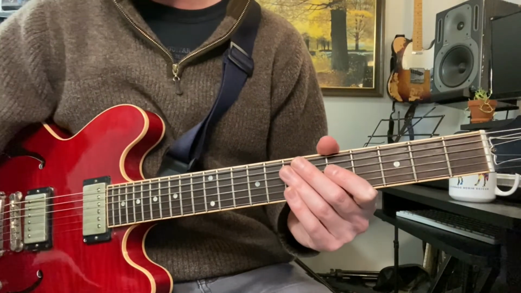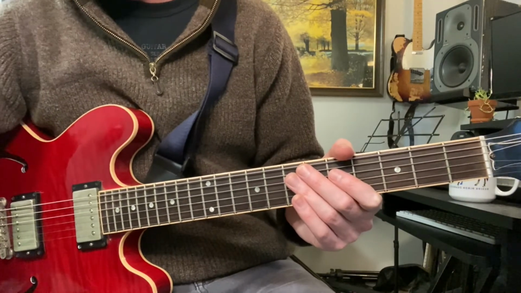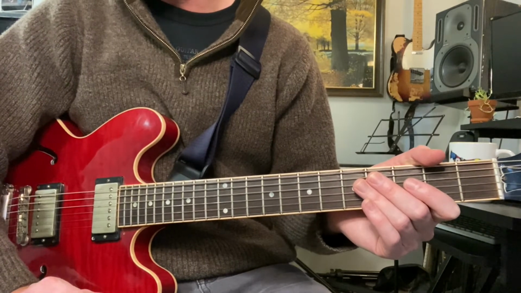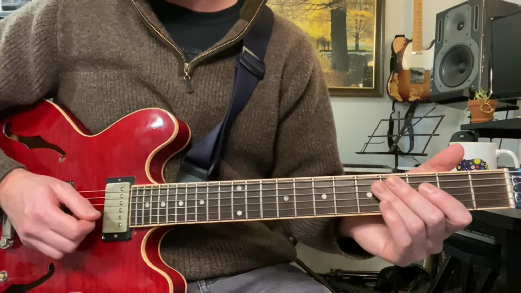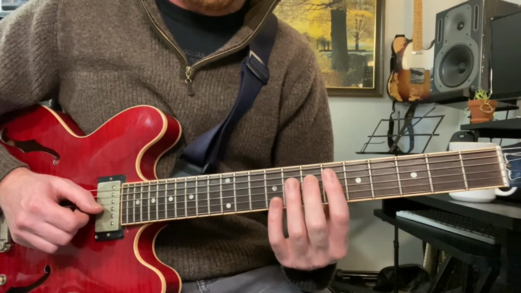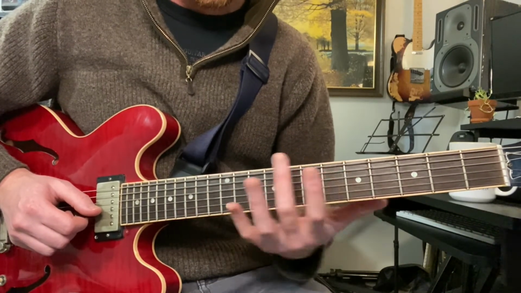All right, so that's the second variation, and it's faster in the intro if you want to try it faster. The third variation's a little bit easier. The second one's probably the hardest. The third variation is going to be sixth position, and we're going to stay there the whole time. And it's kind of nice to stay in a position and hit all the arpeggios.